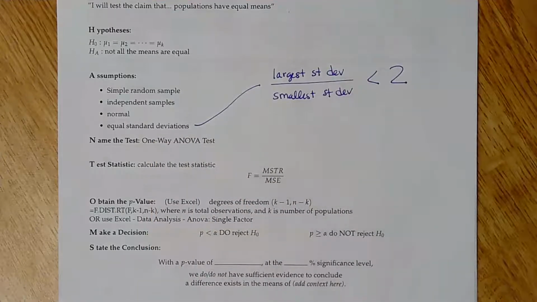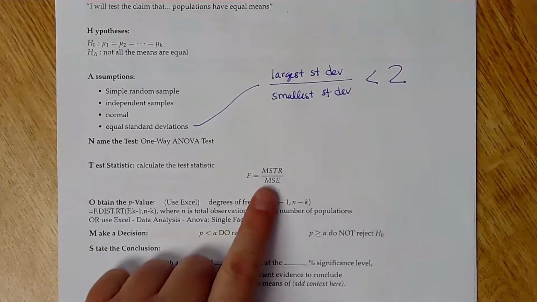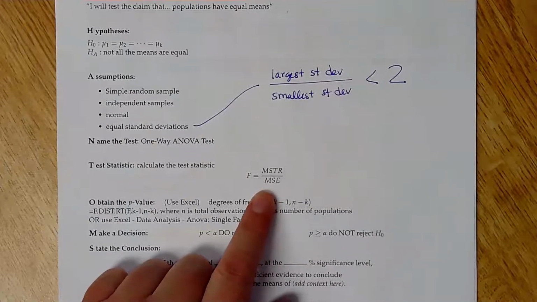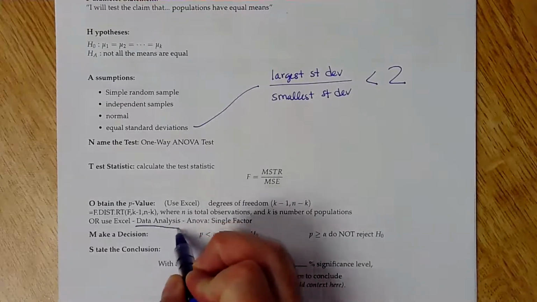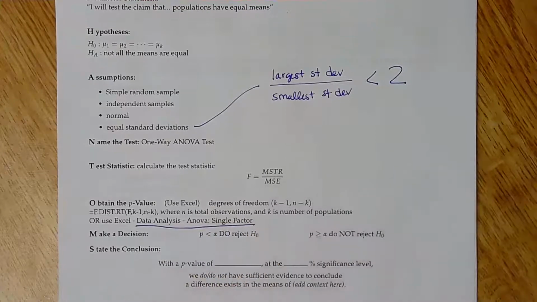Okay. With all of that in place, what we're doing is a one-way ANOVA test. And there's our test statistic. We will be using technology to help us get that. So there is a way to get the test statistic from Excel without doing all of that work. And that's by going to the Data Analysis and using ANOVA: Single Factor. So it's actually the very first item on the list.